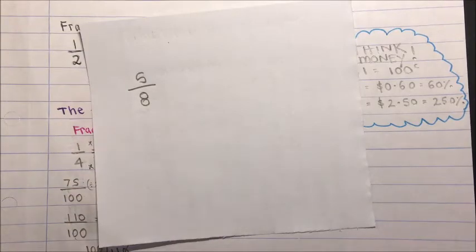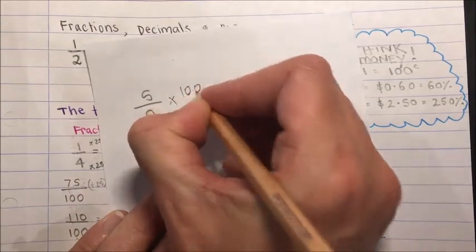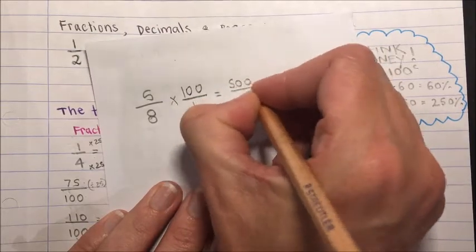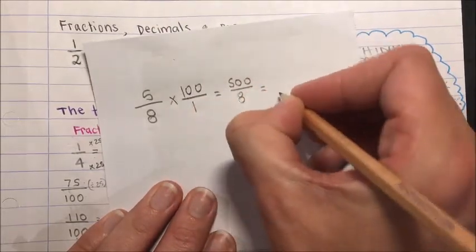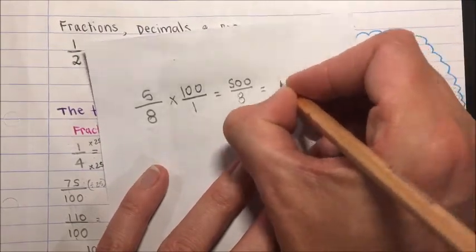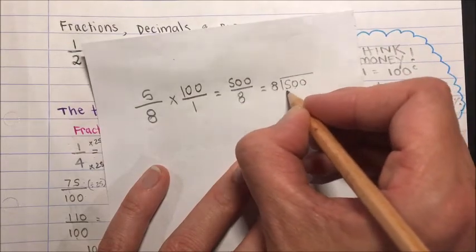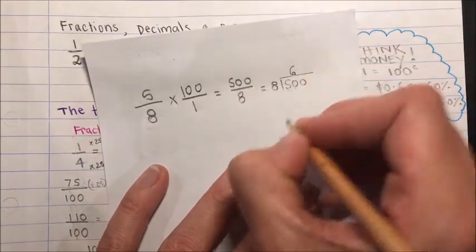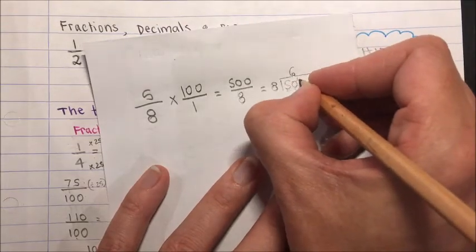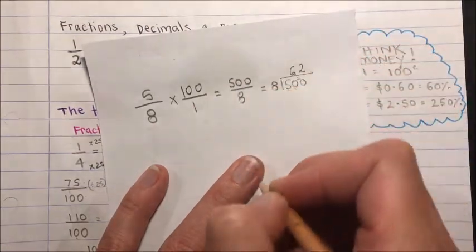So, looking at 5/8, we're just going to do the same thing. Times 100 over 1 equals 500 over 8, which is the same as saying 500 divided by 8. 8 into 5 I can't do, so 8 into 50 goes 6 times. And here I know that 6 times 8 is 48, so I'm going to put my little 2 over here. So 8 into 20 goes 2 times, remainder 4.